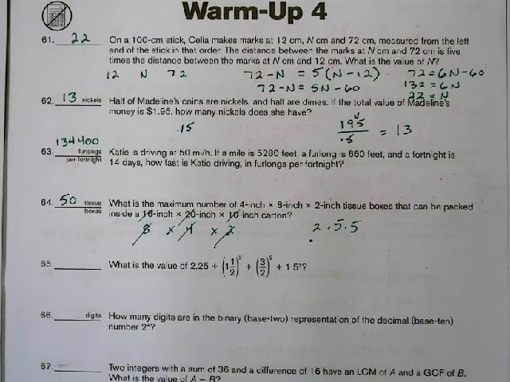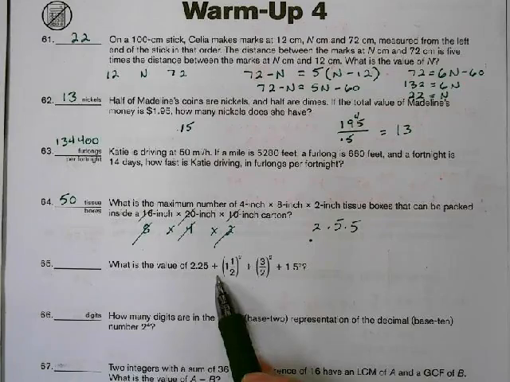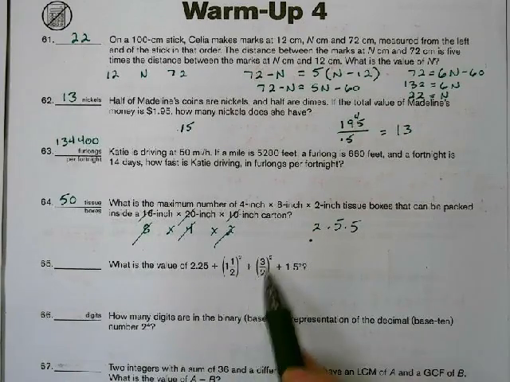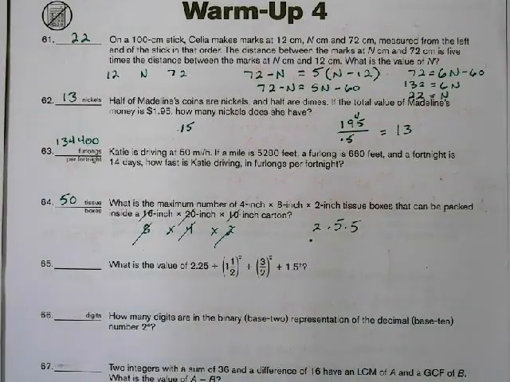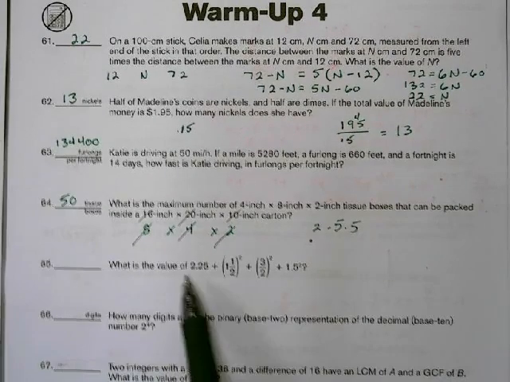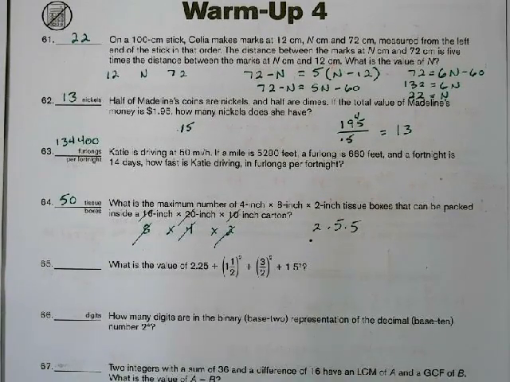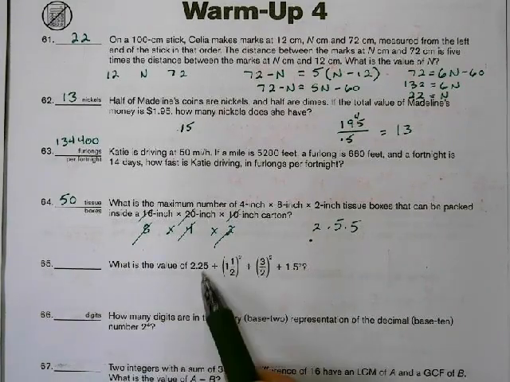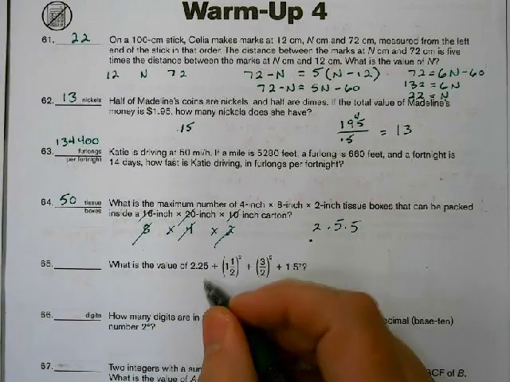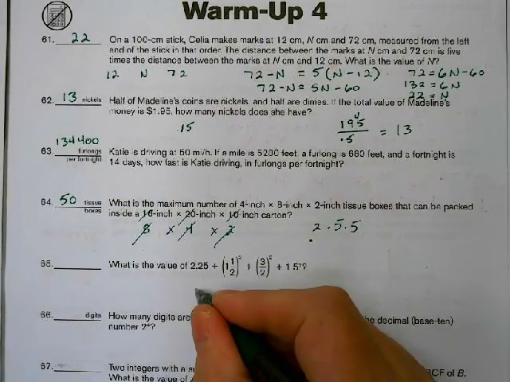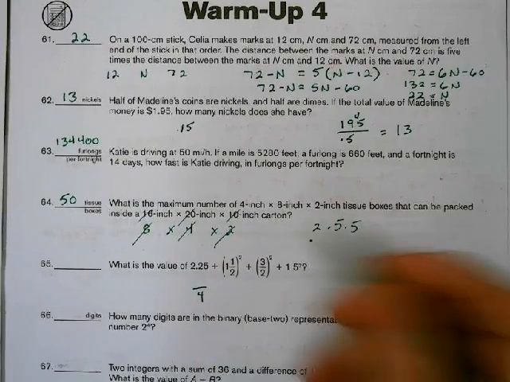Next one. What is the value of 2.25 plus 1.5 squared plus 3 halves squared plus 1.5 squared? When we've got all these numbers all different, it's probably easier to turn this into improper fractions. So 2.25, that is 9 fourths.